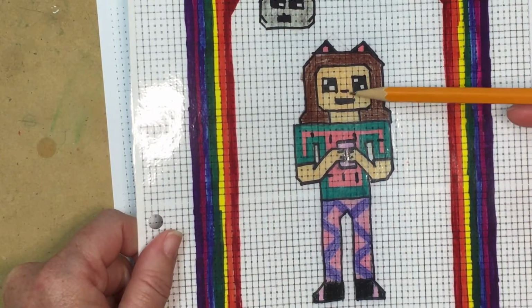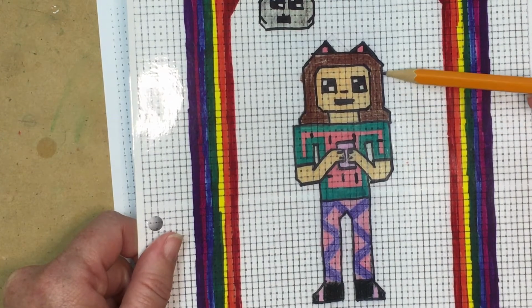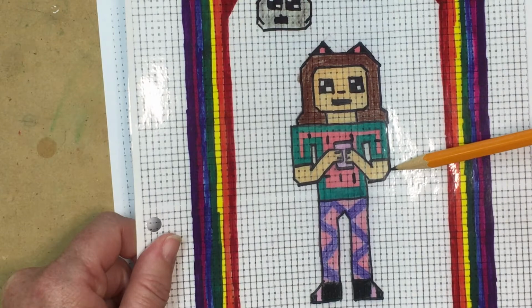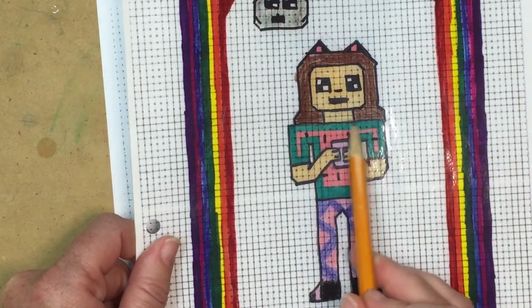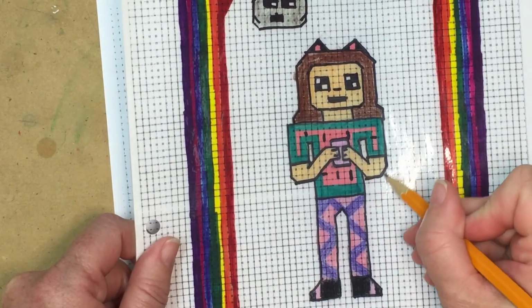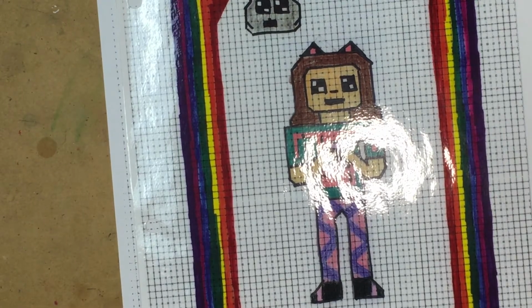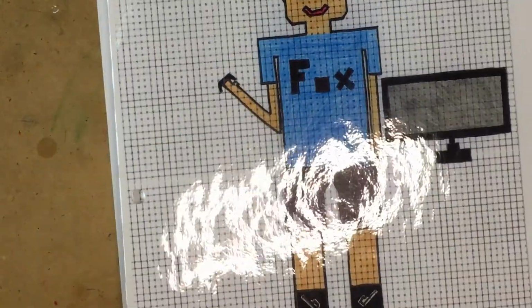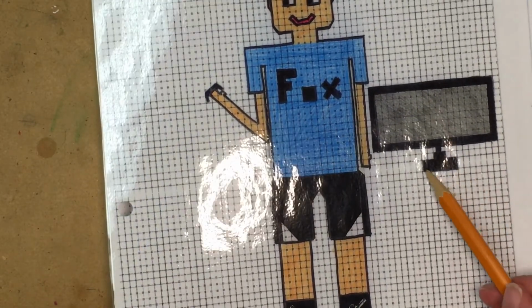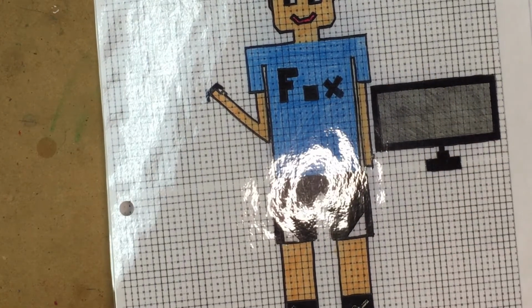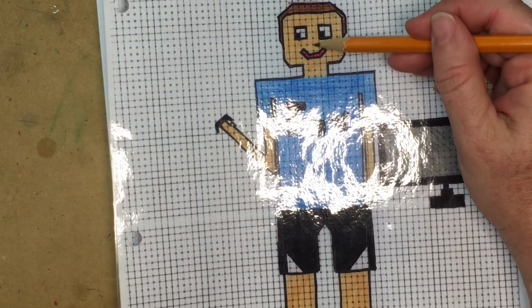So you can see on this one, the kind of nose, kind of fingers they made. Everything is drawn as a straight line. It can be up and down, it can be horizontal, or it can be diagonal. Even the details are drawn on the grid lines. There's no curves in here. And everything is symmetrical.